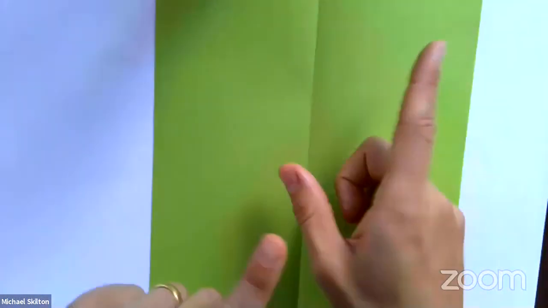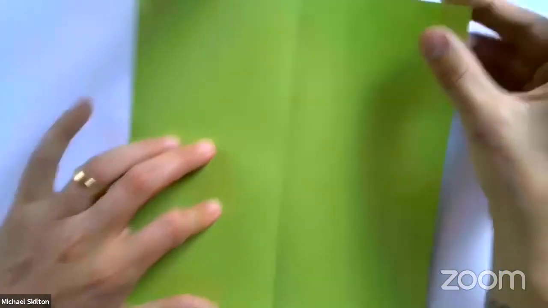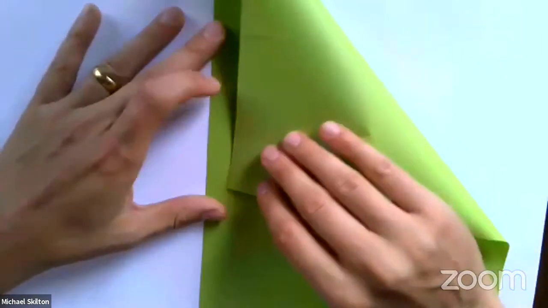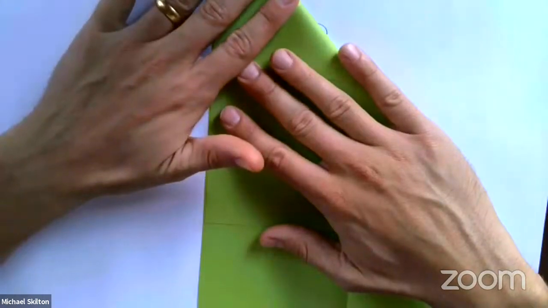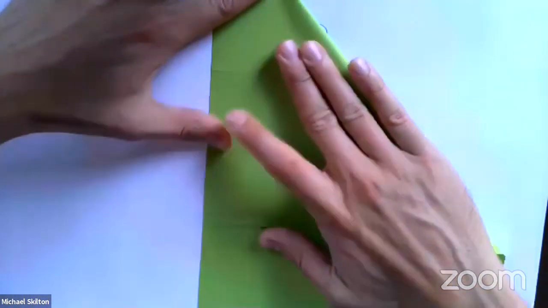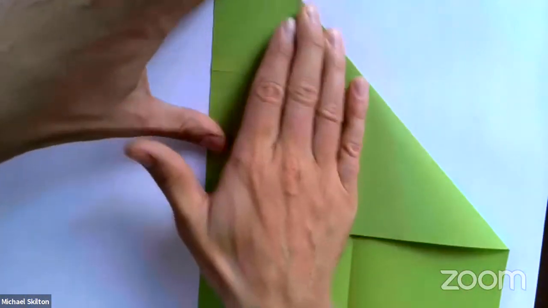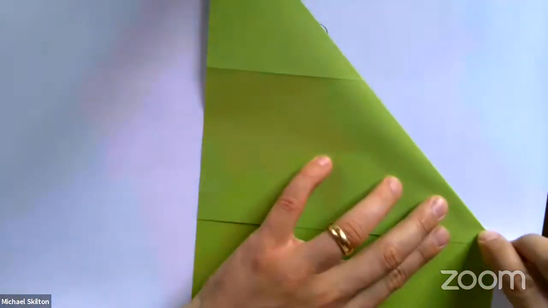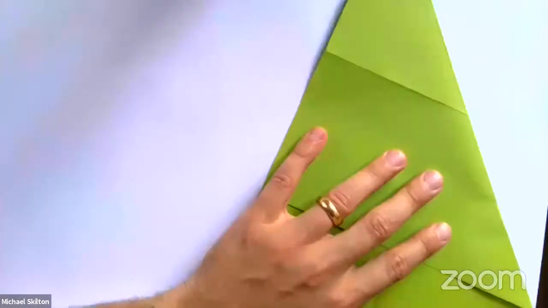Next instruction's quite tricky, so I'm going to show you once of me doing this, and then I'm going to go back to the instructions so you can see it written down as well. But step 2 is to take that top corner of your piece of paper and to fold that down so that it meets the edge and essentially creates a diagonal cross in the shape of a square. Okay, and then give that a good score as well, because it's this fold that we're going to use in a moment.